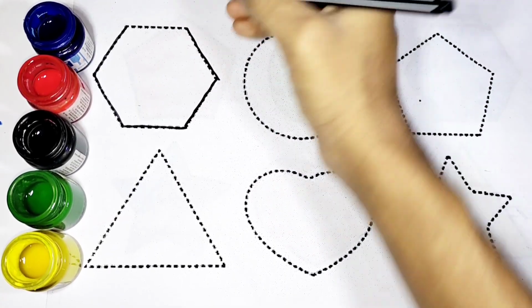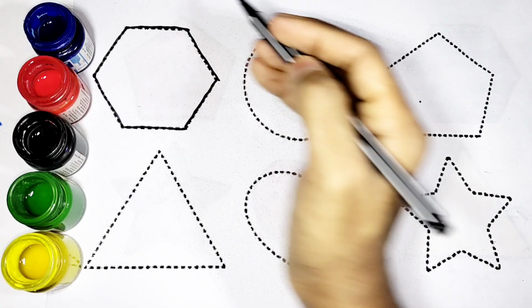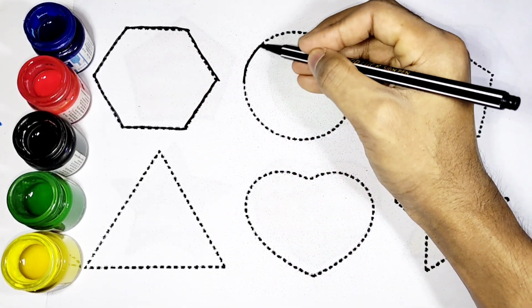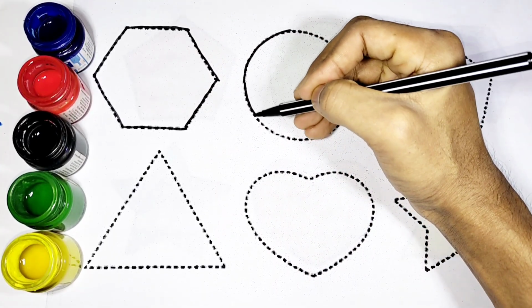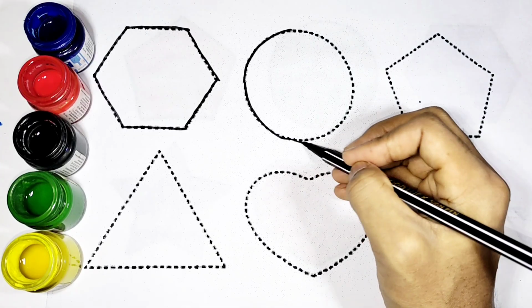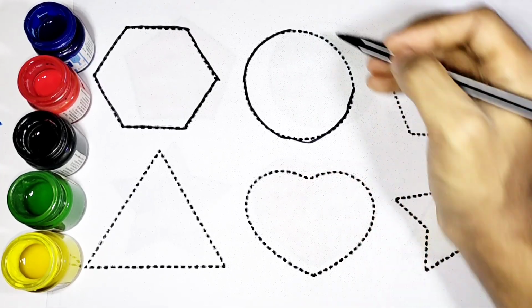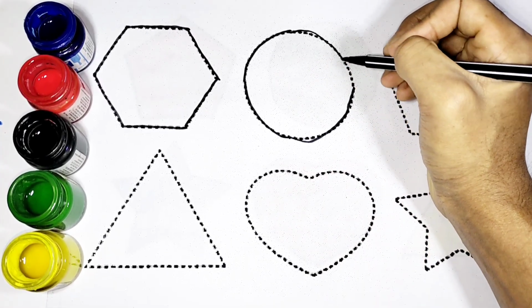Kids, now we draw the shape of hexagon, and the next one is circle. The shape of circle. Kids, the next one is pentagon. The shape of pentagon.